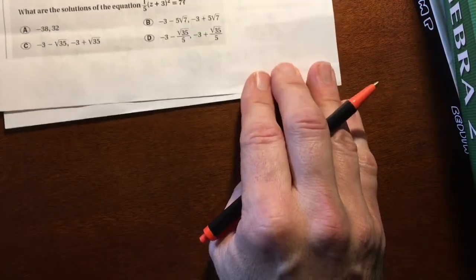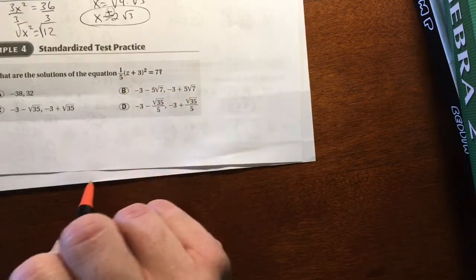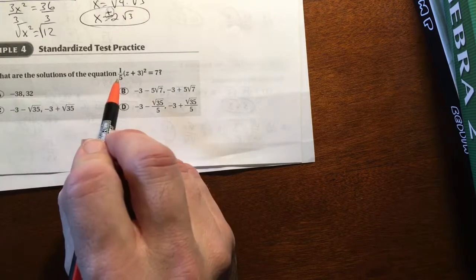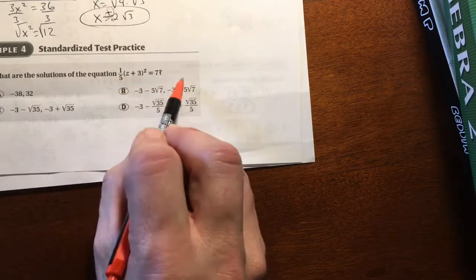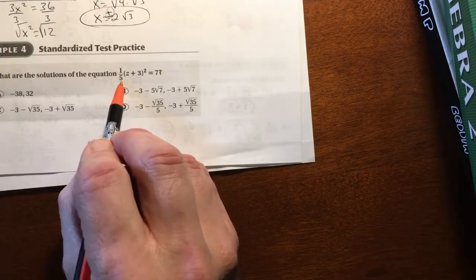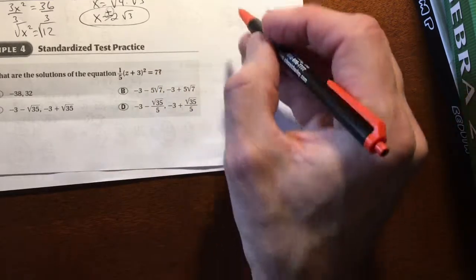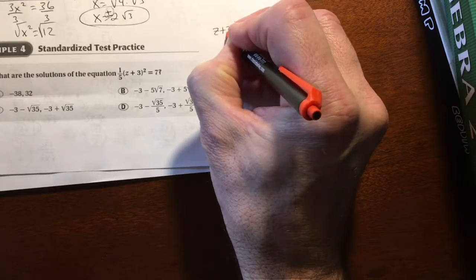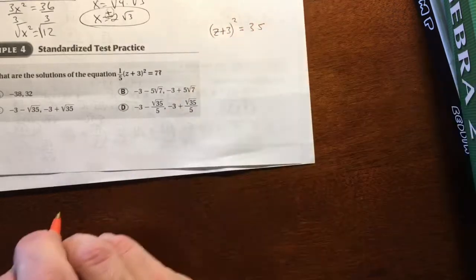It's multiple choice. We'll solve for the z here. So we got a few things to do first. First thing, we got to get rid of this fraction of 1/5 by multiplying both sides by 5. So multiplying this by 5 will eliminate the fraction. 5 times 7 is 35. I'll do that over here, but I have more room. So z plus 3 squared equals 35.